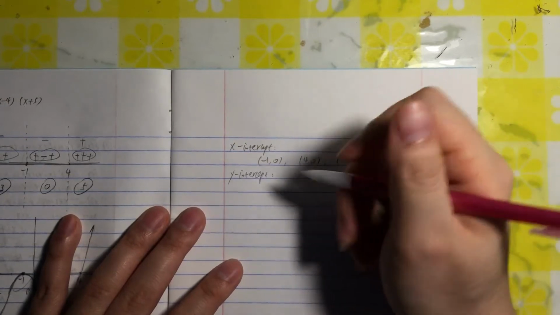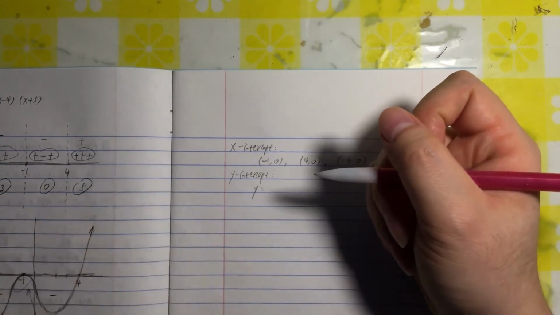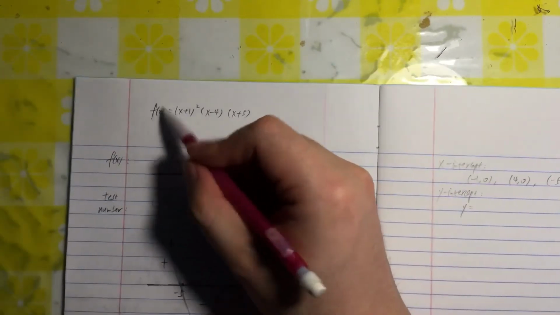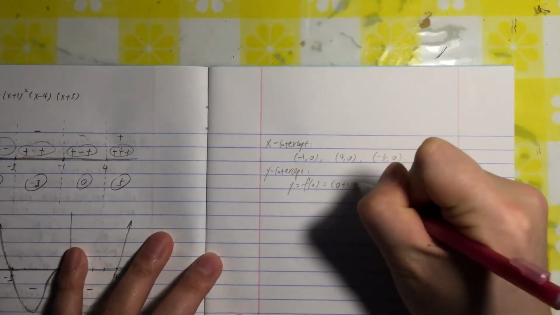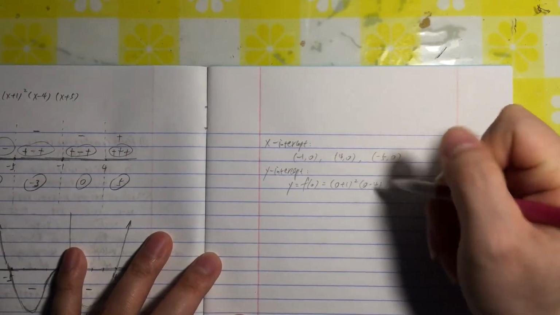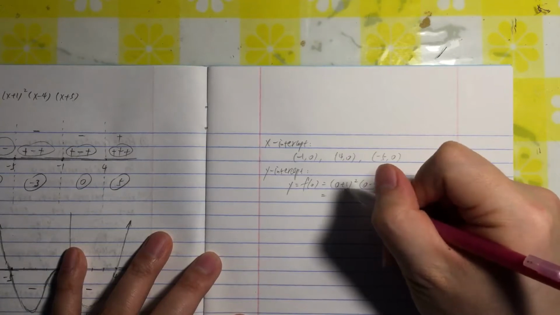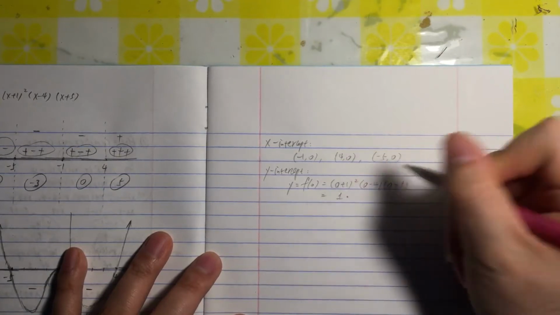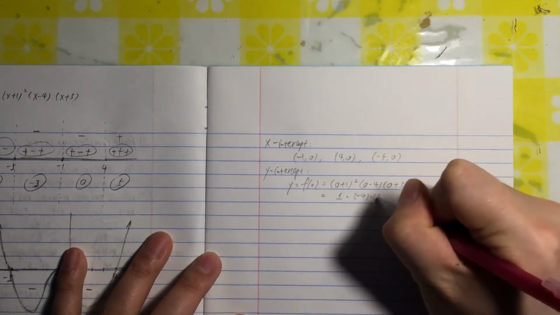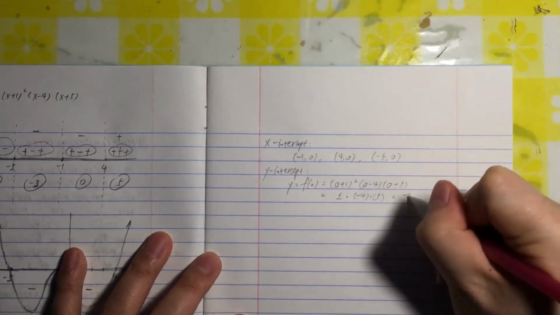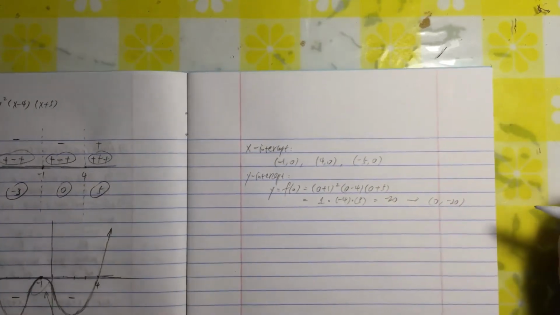For the y-intercept, we set x equal to 0. Plug in 0 for x. I get (0 plus 1) squared times (0 minus 4) times (0 plus 5). 0 plus 1 is 1, and 1 squared is 1. 0 minus 4 is -4. 0 plus 5 is 5. Then multiply, we get -20. That means the y-intercept is (0, -20).